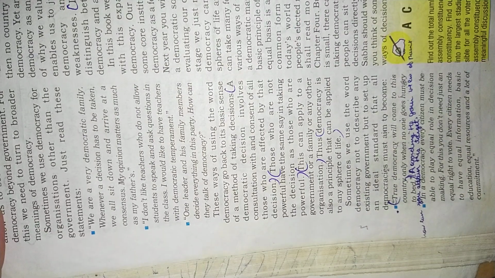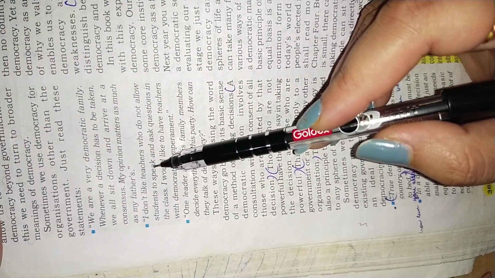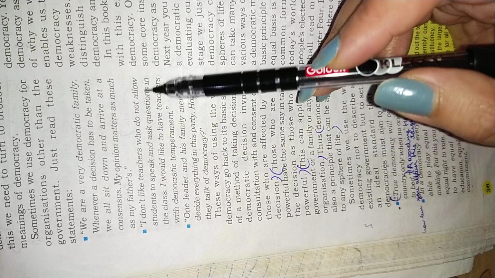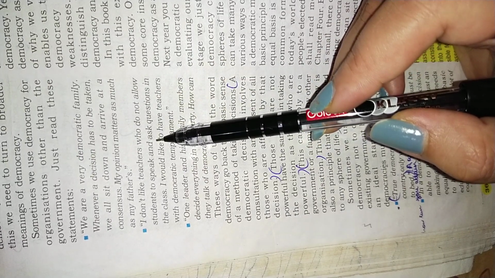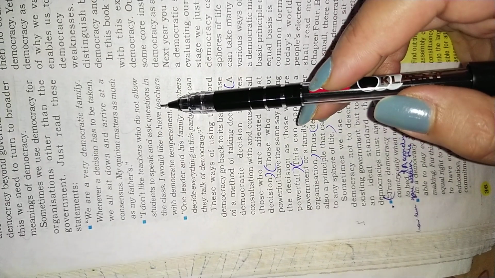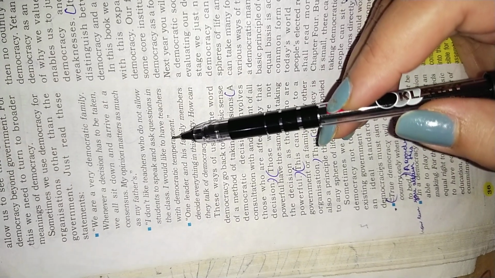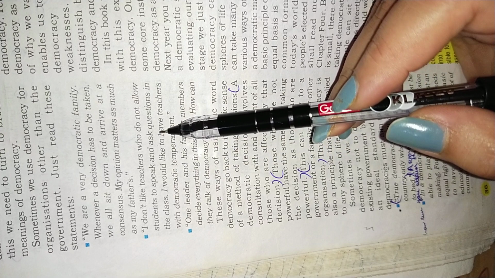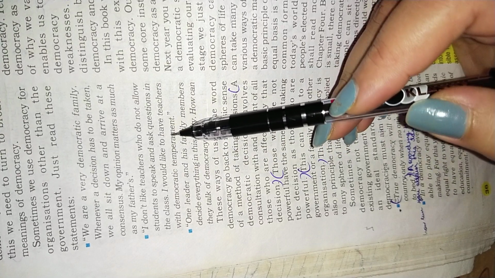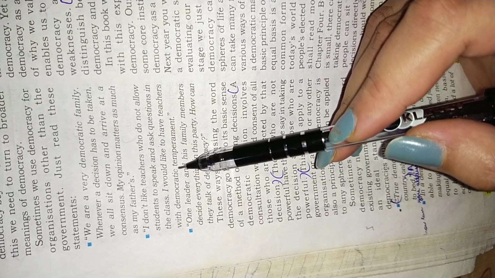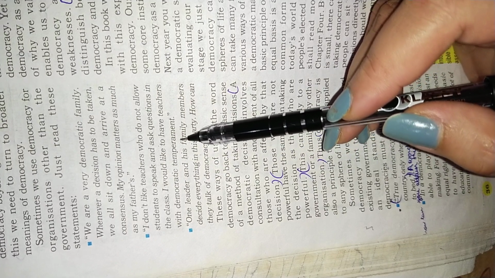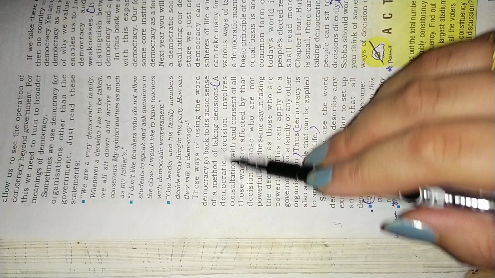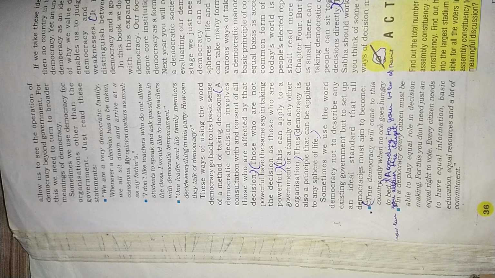And next example, sometimes students do not like teachers who do not allow students to speak and ask questions in the classroom. Clear? If we are not allowing you to ask questions and clear your doubts, it means we are not giving you a democratic environment. So students want a teacher to be democratic and give us a democratic environment. In this way, people want democracy, meaning the rule of the people, in different situations and different areas.